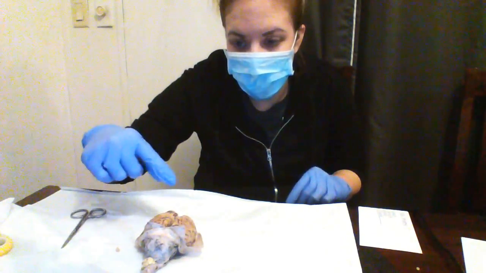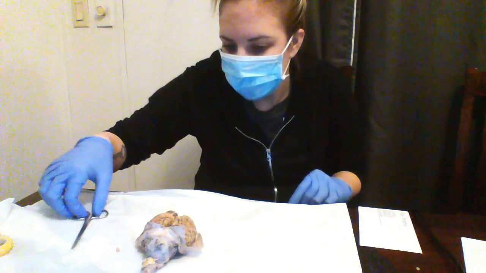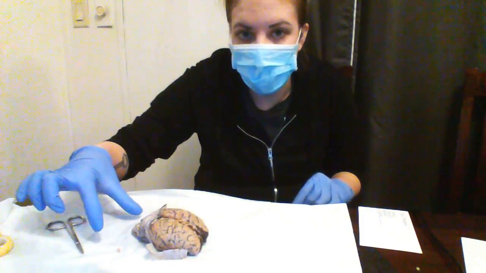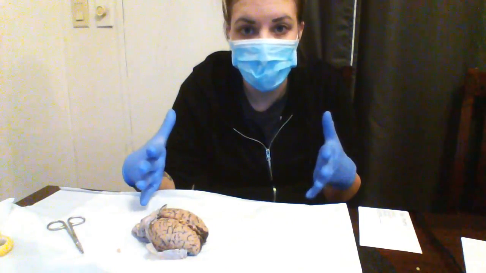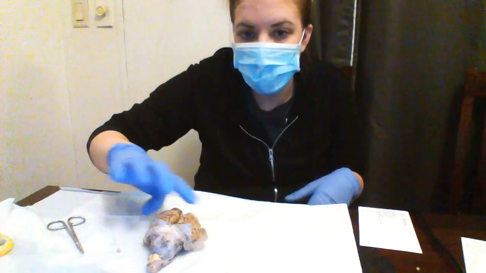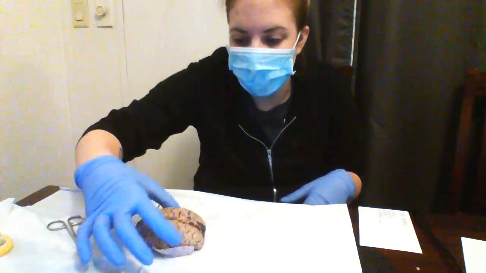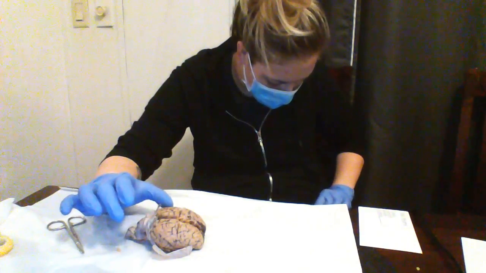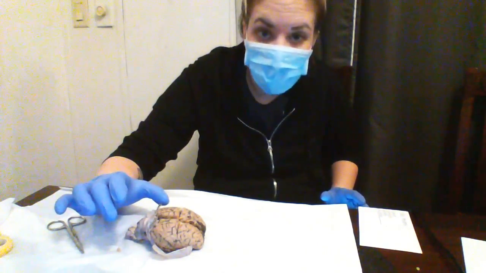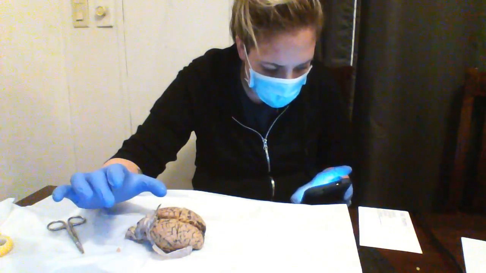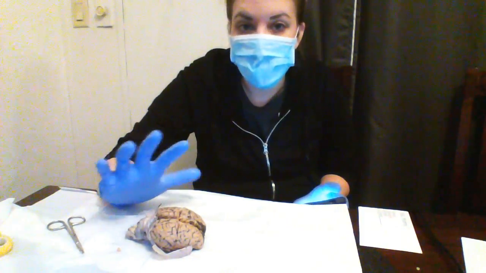As you could see here, it's a lot longer. The human brain is a little bit wider. This one's longer. You can see the stem here, the different lobes. This is just the casing of the brain. The first thing we're going to go over is where everything is located on the sheep brain.